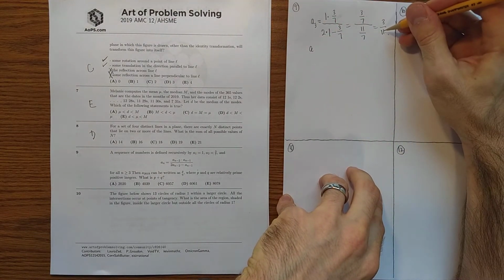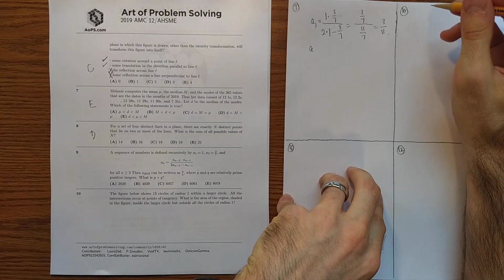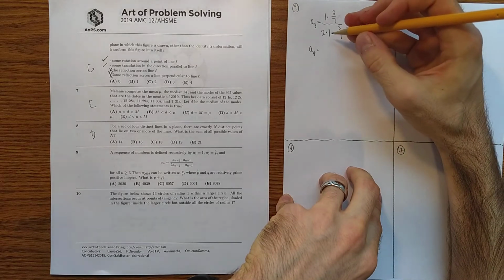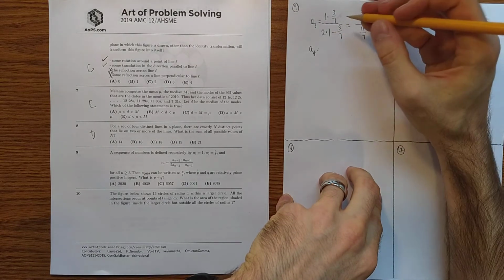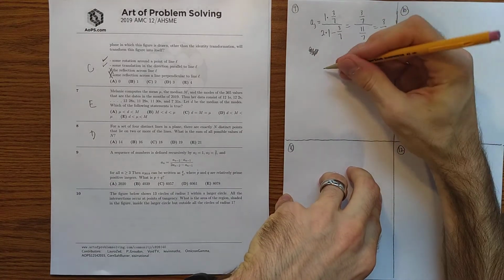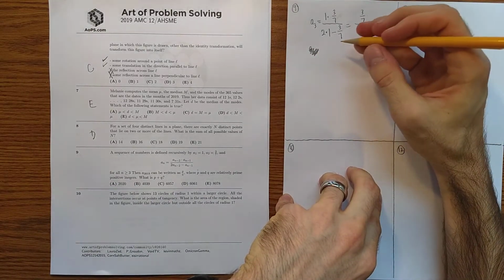Okay, I noticed the denominator went up by 4. So a sub 4 is equal to, let me just try to verify this pattern in general.